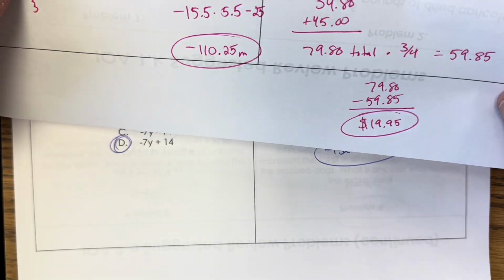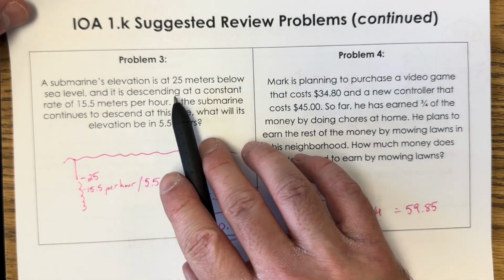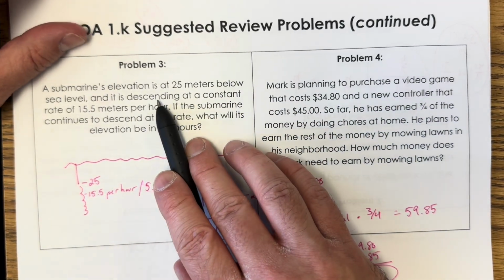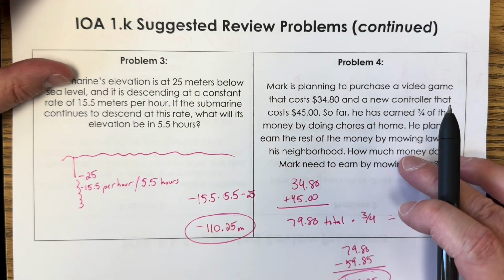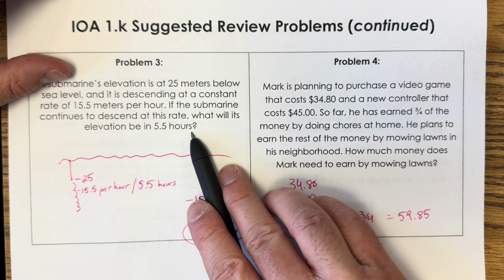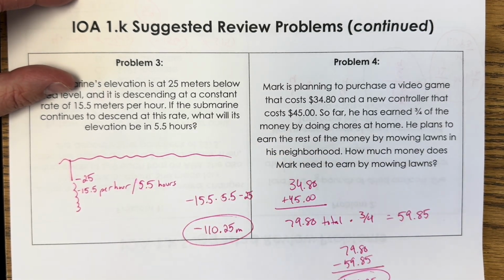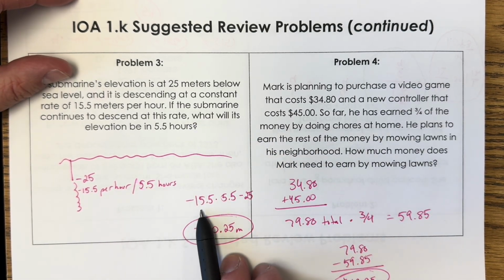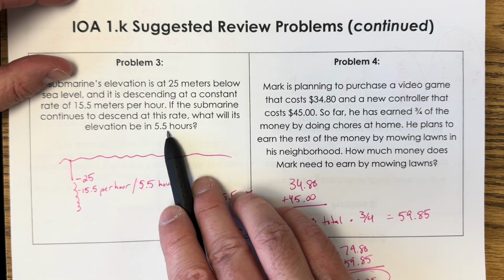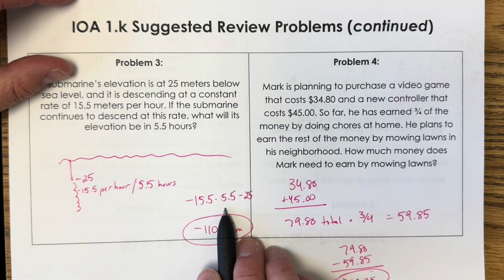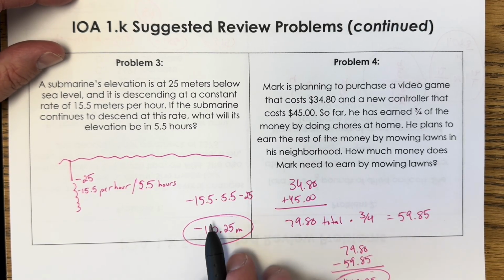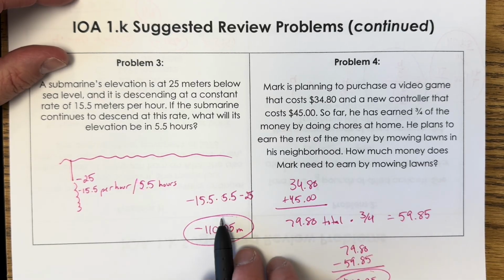Okay. Submarine, it's at 25 meters below sea level. I drew it here. And it's descending. Descending means it's going downhill at a constant rate of 15.5 meters per hour. If it continues at that rate, what will it be after 5.5 hours? So we need to multiply the 15.5, which is its rate, by how long it's doing that for. So 15.5 times 5.5 is some value.